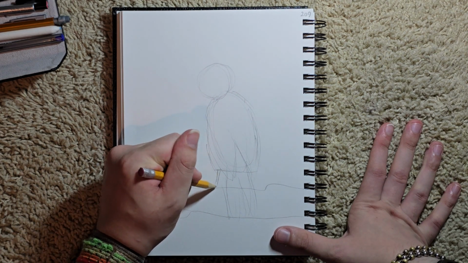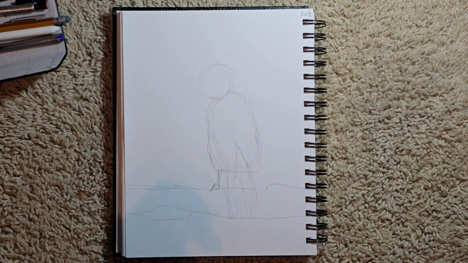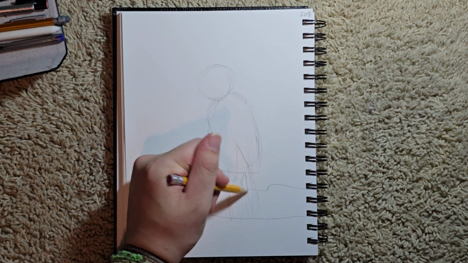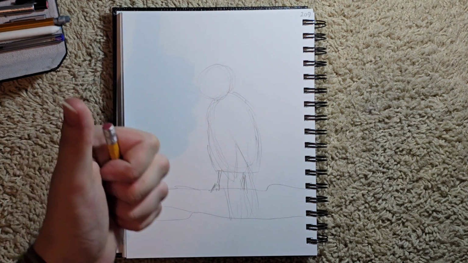Here's its leg. Yep, that looks like a leg. Its other leg will be right here, covered by the tail, so we won't need to draw it. Alright, does that look like a bird?